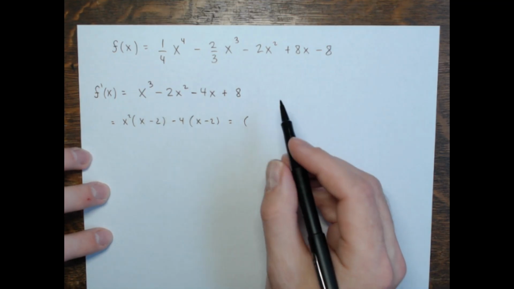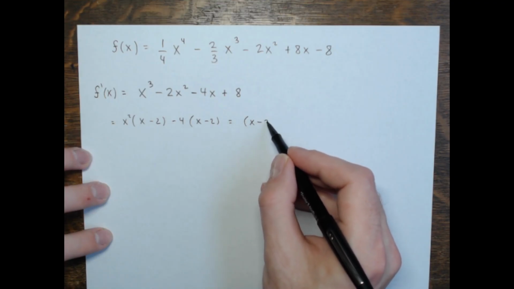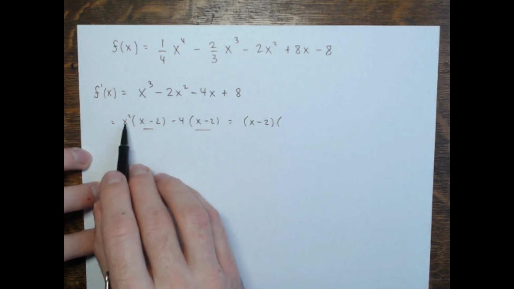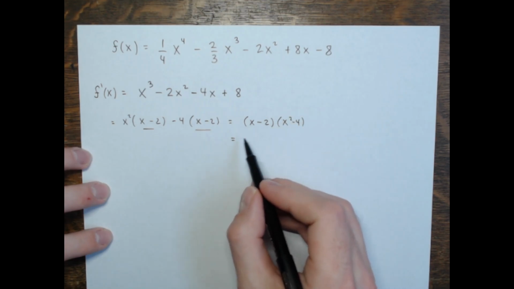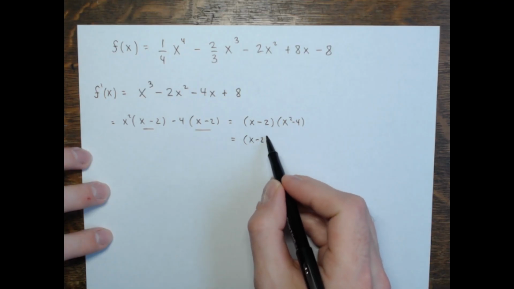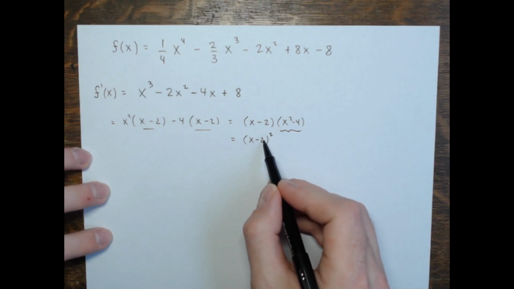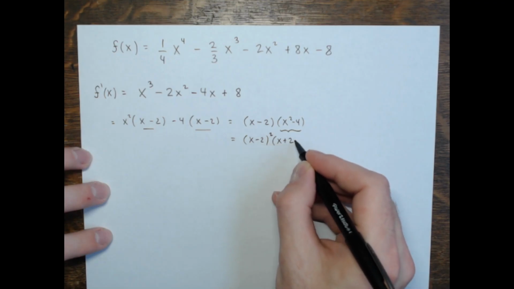If I remove x minus 2 from both these products, you've got x squared minus 4 left, and that's a difference of squares. So this factors to x minus 2 times x plus 2. So that would give me another x minus 2. So I'd have x minus 2 squared times x plus 2.